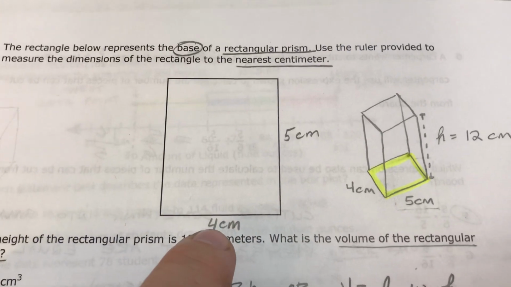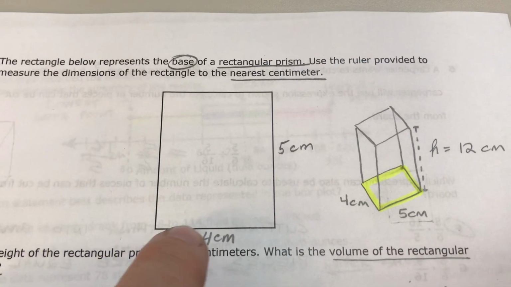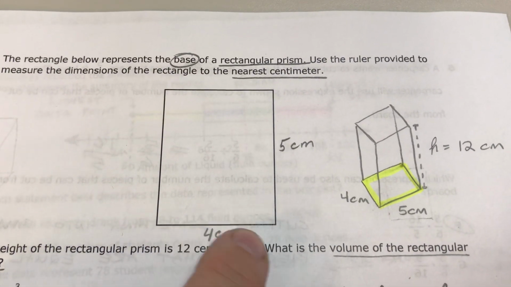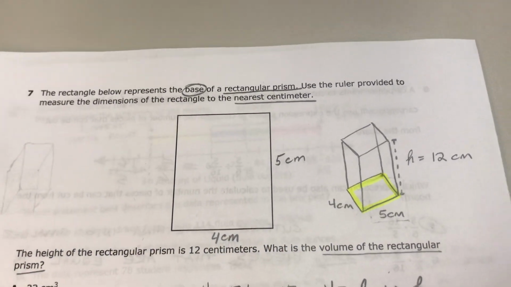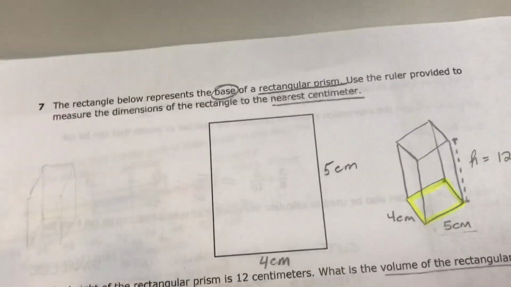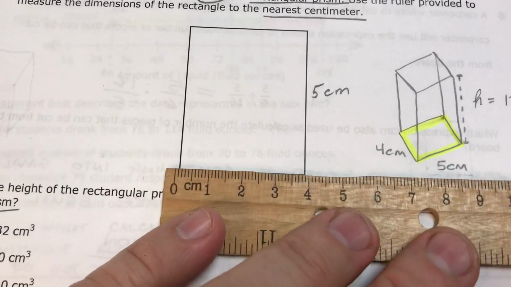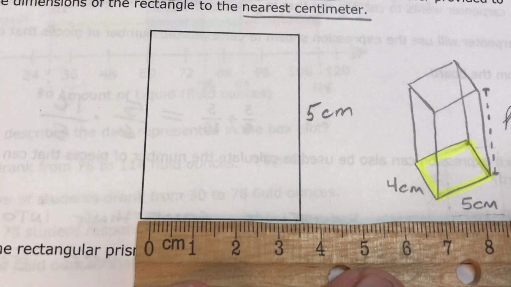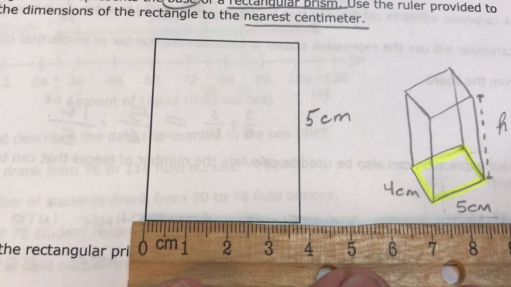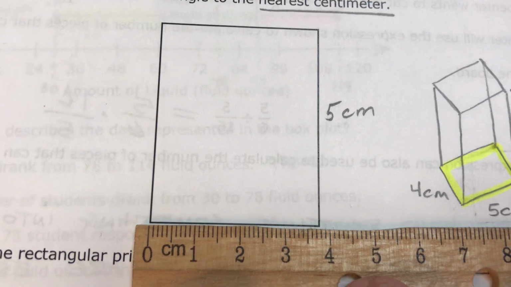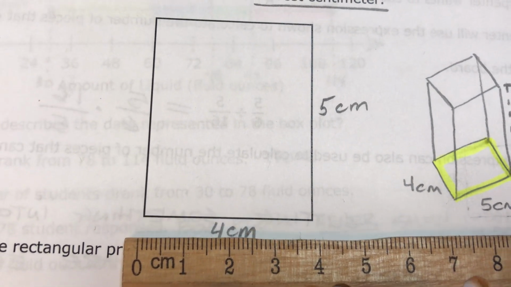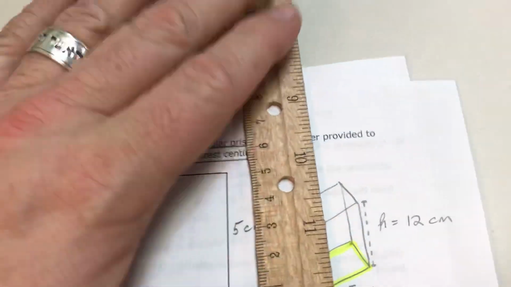Hopefully you got a ruler at home to measure this. All right. It's not exactly 4 centimeters. All right. When I use the ruler, oops, make sure you measure on centimeters when it says centimeters and not inches. Don't put the ruler at the end like this. Go to 0. So that is closer to 4 than it is to 3, so 4 centimeters. Same thing up here.